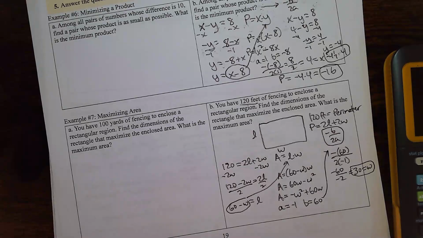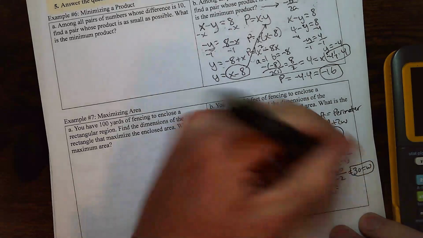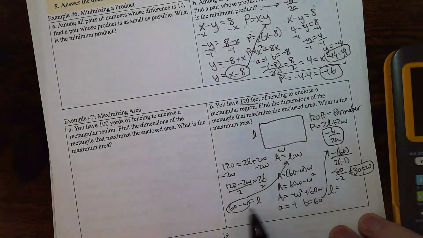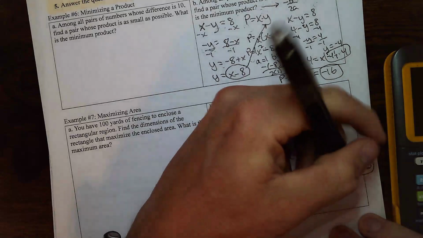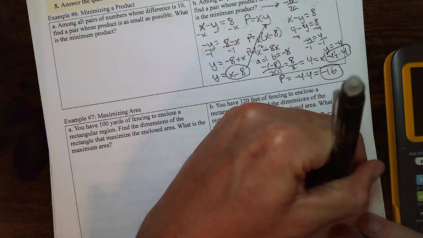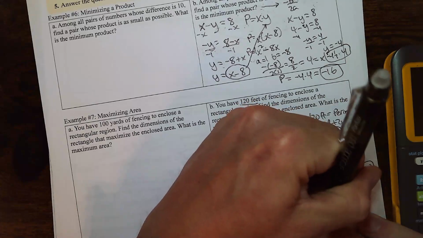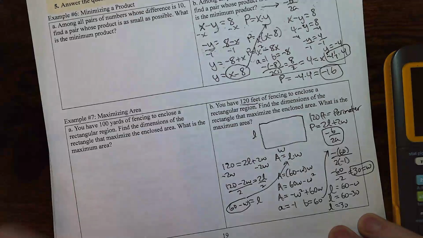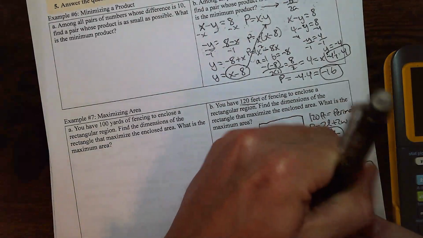Next thing I need to do is find my L. To find L, I could use one of these two equations, or I can use the equation I made. L is equal to 60 minus W. So L is equal to 60 minus 30. So L equals 30. And I should put units here, feet.